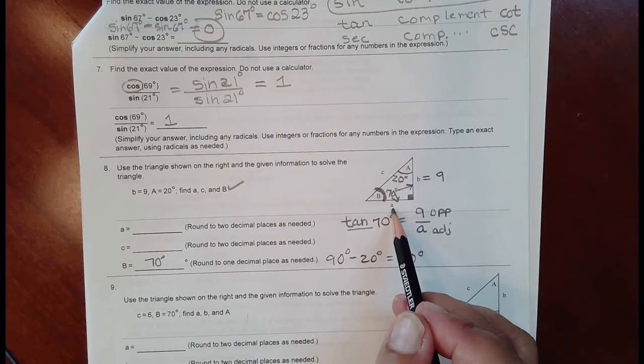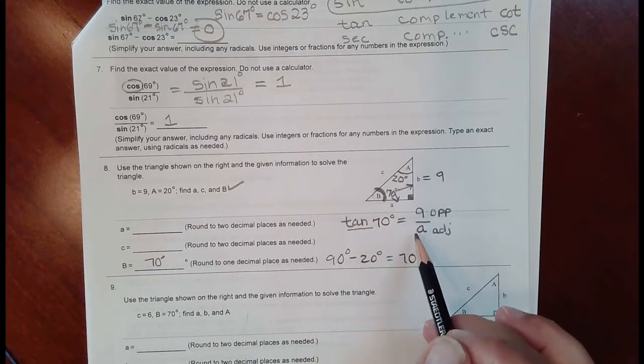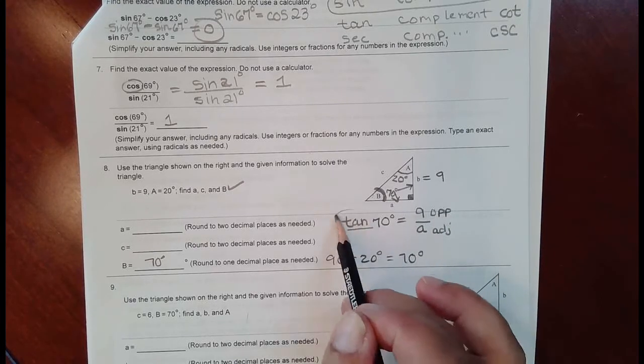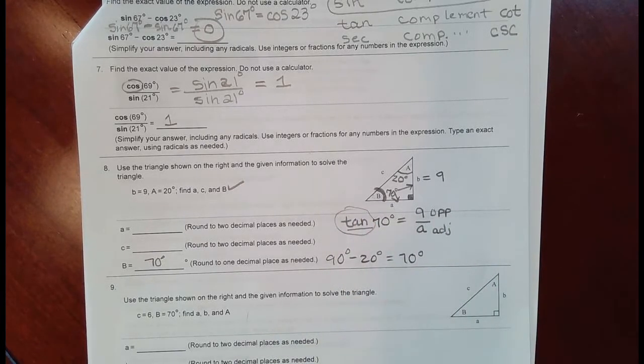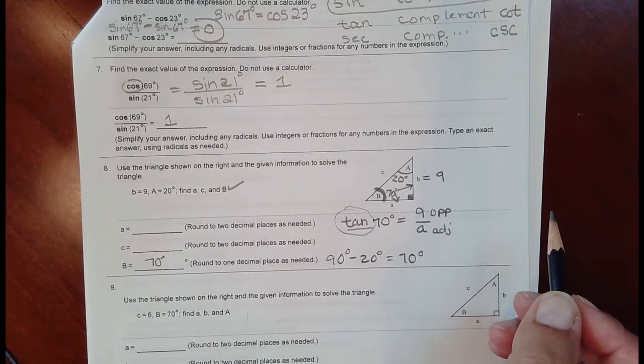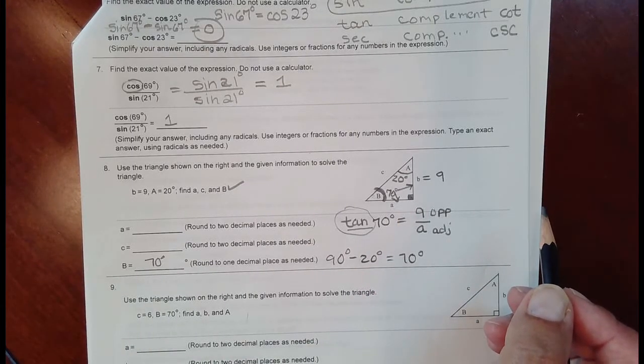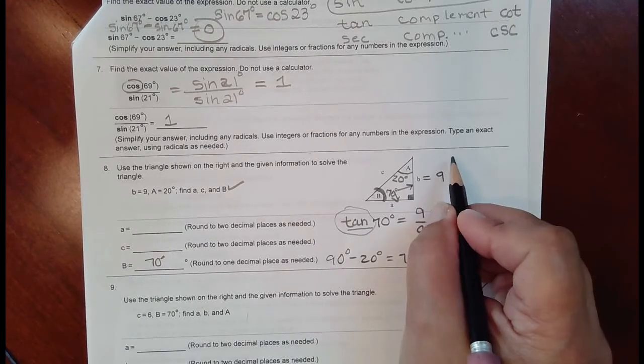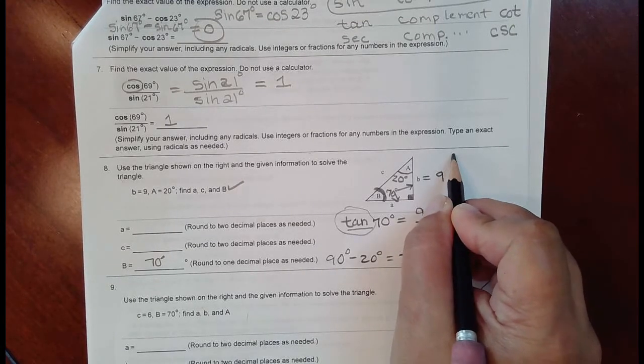First decide what you want in the problem. I wanted these 2 things. Then decide what they're called. That'll help you to pick this. Okay, so let's see. So now I'm going to go tan of 70 is equal to 9 over A. I'll put that work right here.